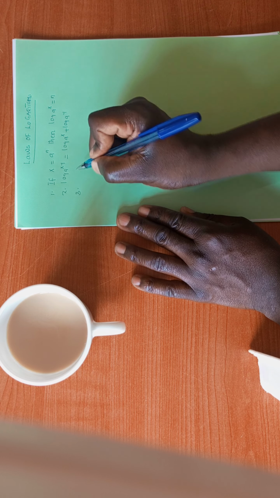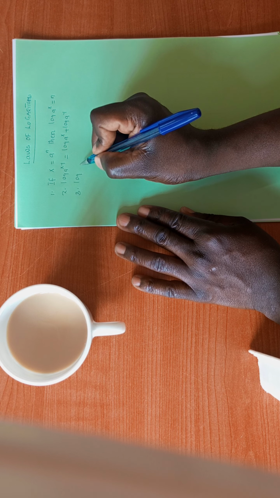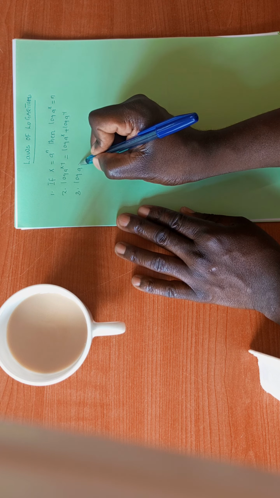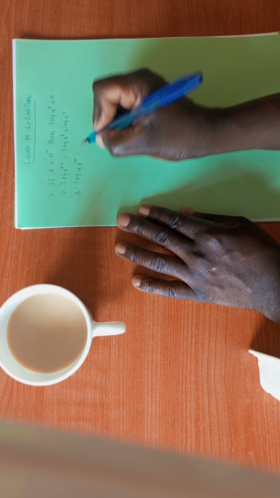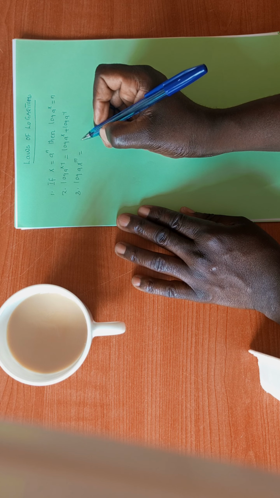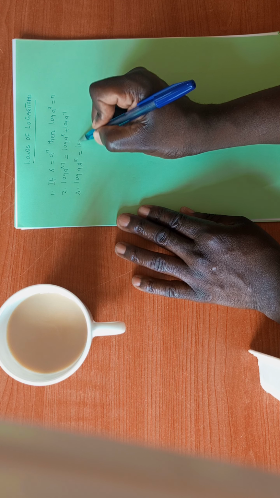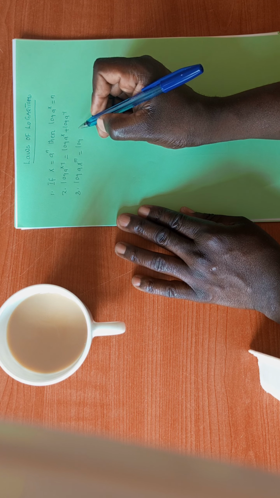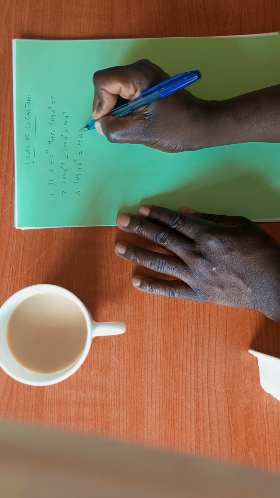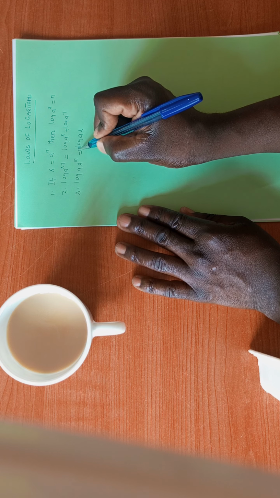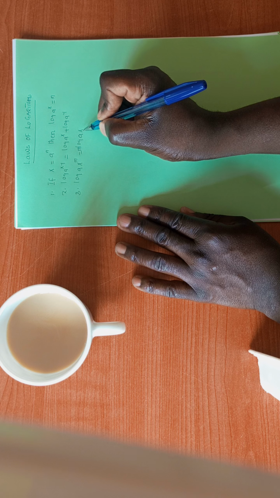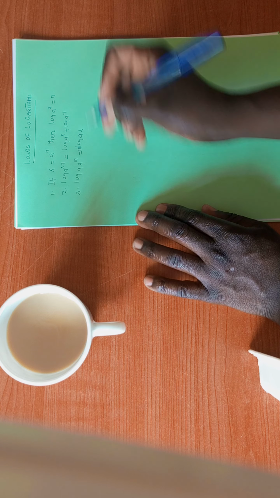Number three, we can have log base a of x raised to m. This is equal to m log base a of x.